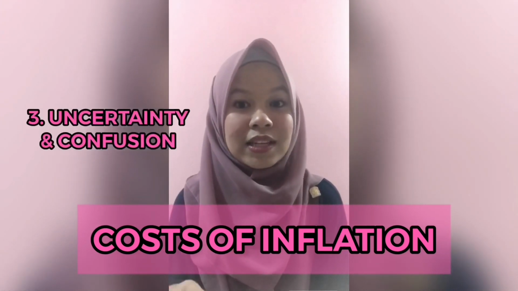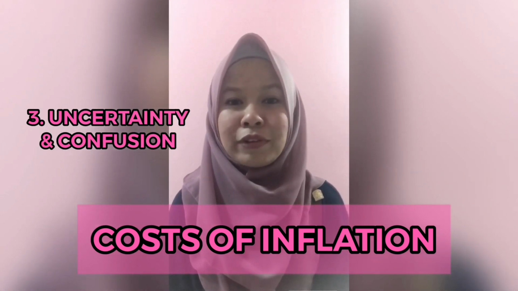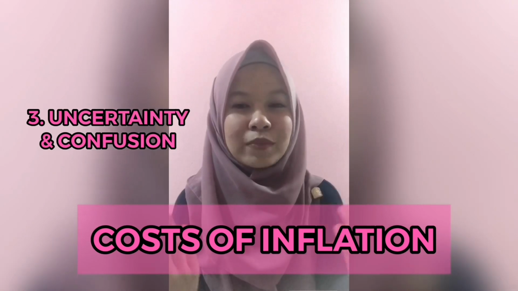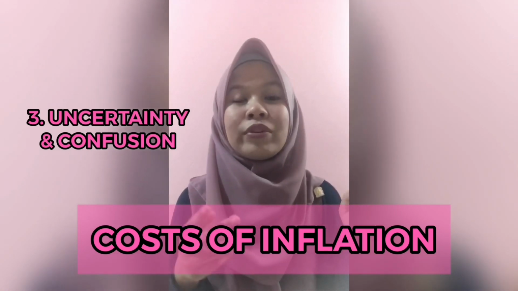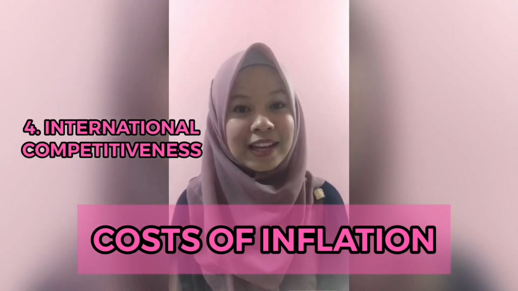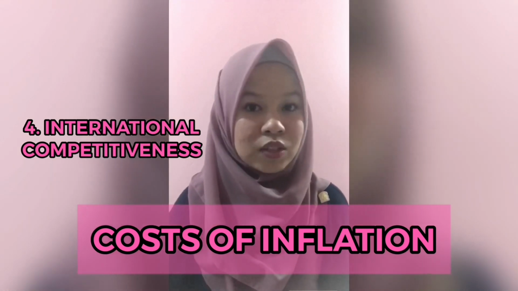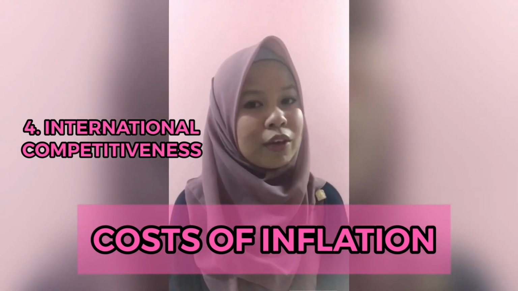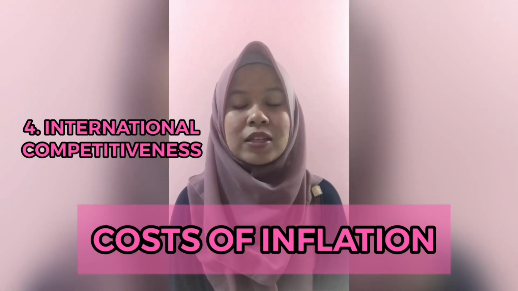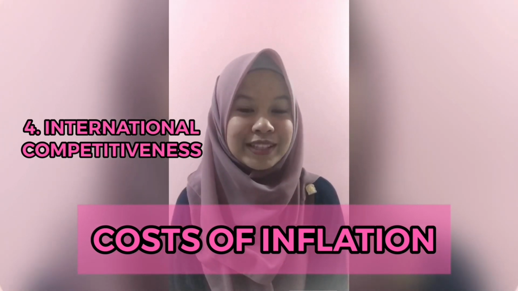Third is uncertainty and confusion. If inflation is higher than expected, the cost of investing will be changing frequently, and this will make it hard for firms to invest because they are uncertain over the future costs, wages, and future demand, and it will lead to lower growth. And the last example is international competitiveness. Let's say the UK inflation is higher than other countries, this will make the UK firms less competitive than the other international competitors. This will also lead to a depreciation in the exchange rate, which is important to exporters.